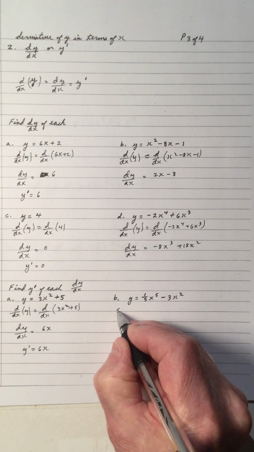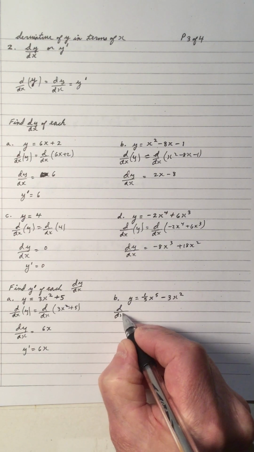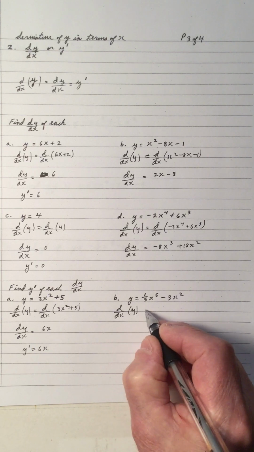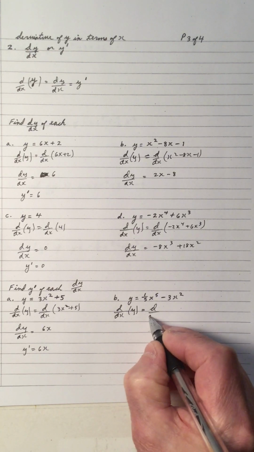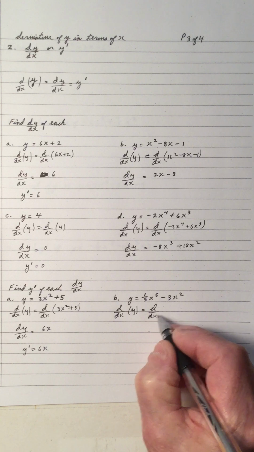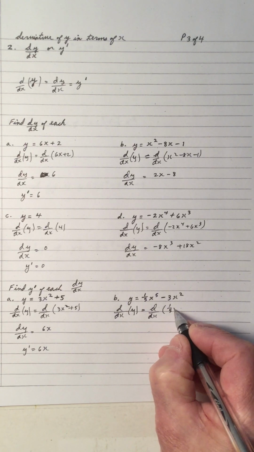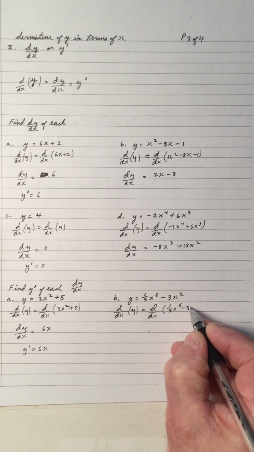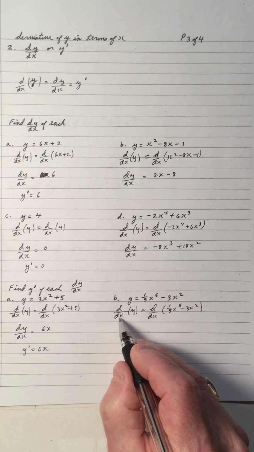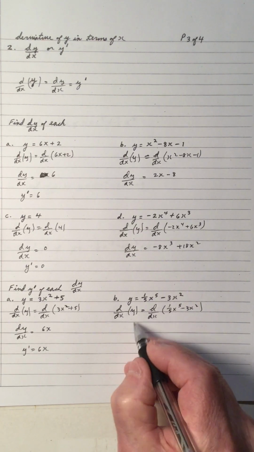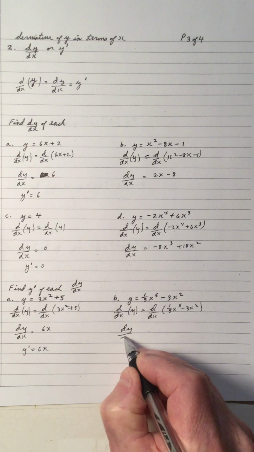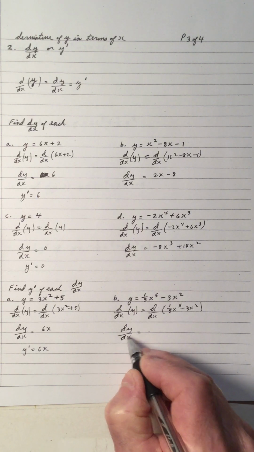B, I get the derivative of y in terms of x, the derivative in terms of x of 1/5 x to the 5 minus 3x squared. So I did d dx on both sides, so that's dy dx.